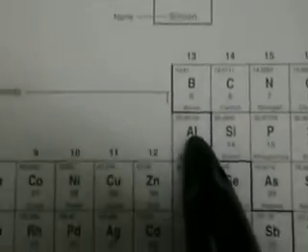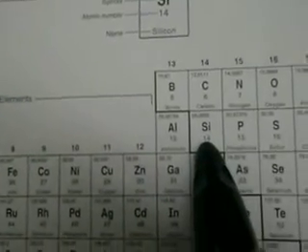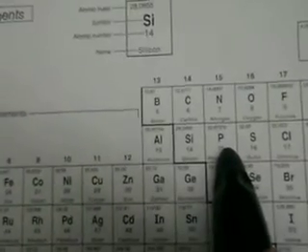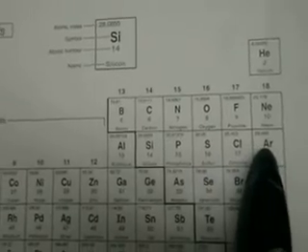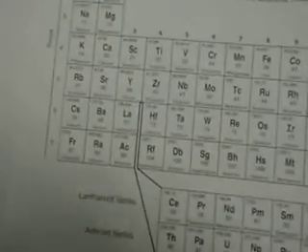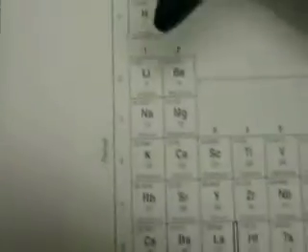So they're not really interfering with each other as much as this one would interfere with that. And that trend continues across. So aluminum is feeling an effective nuclear charge of 3, because 13 minus 10. Silicon is an effective nuclear charge of 4, phosphorus of 5, sulfur of 6, chlorine of 7, and argon of 8. And you can see, like before with our number of valence electrons, you can tell the effective nuclear charge by that group number.